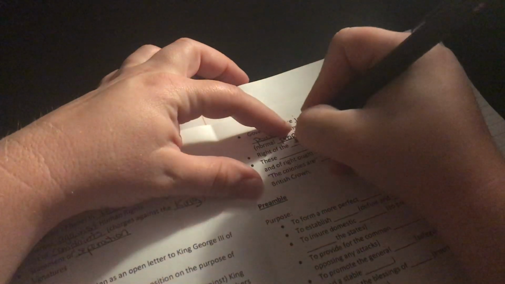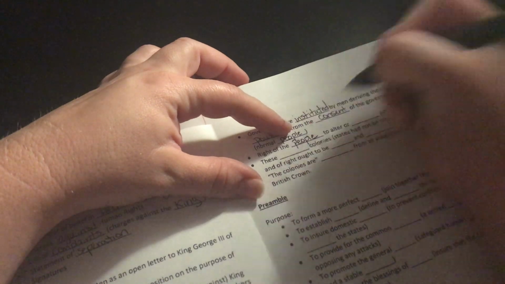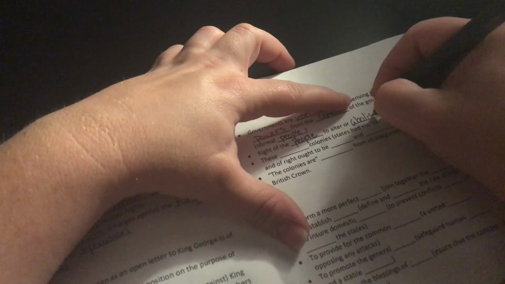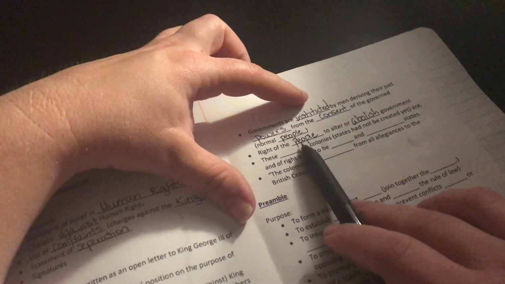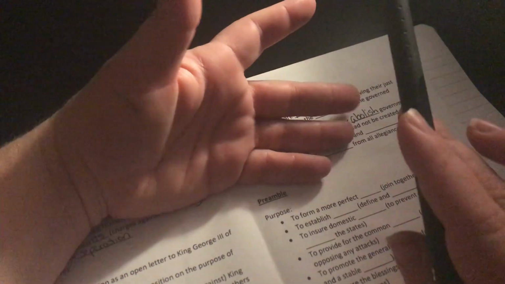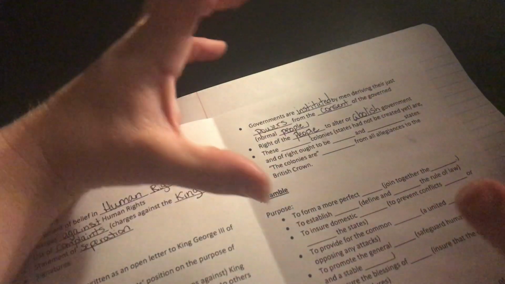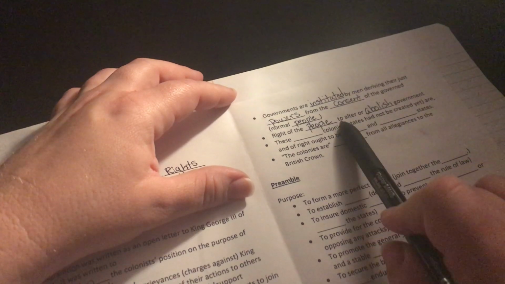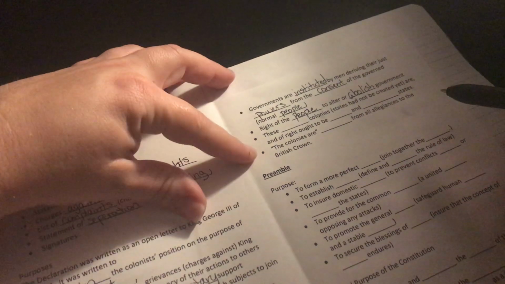Okay, right of the people to alter or abolish government. So that means that the people, so not the president, not the Congress, not the representatives, not the mayors or the governors or any of the political groups have this. We as voters have the right to alter or abolish. So if we want to change how things are going, then we have to vote. That's basically what this is saying.